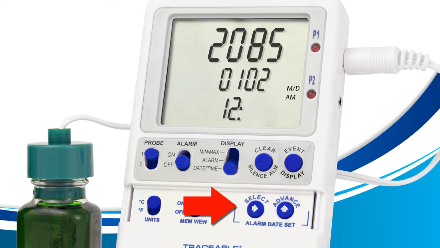Press Select again, and now the flashing will be in the time format area. Then, pressing Select one last time will have no fields selected. As you can see by this lesson, the Select button allows you to select fields on your screen.